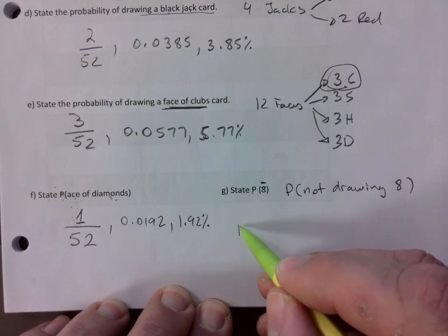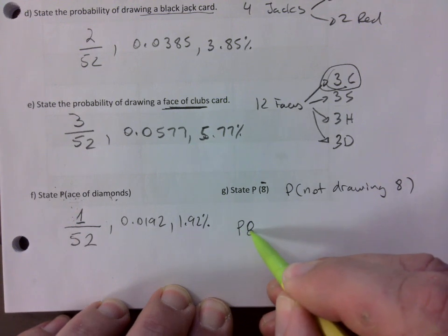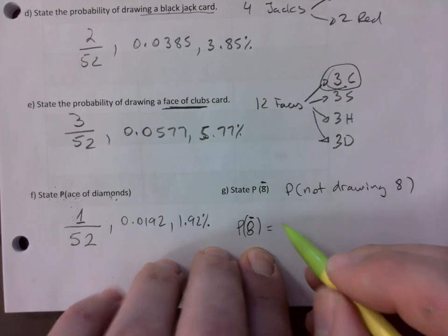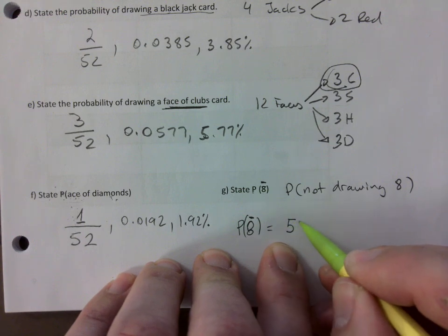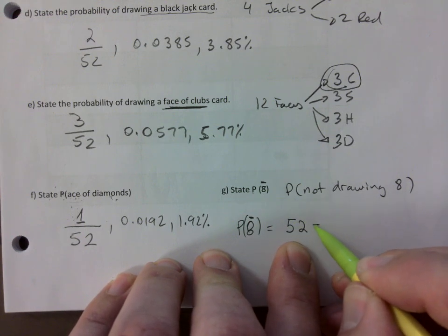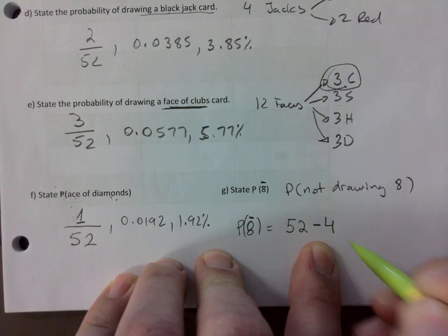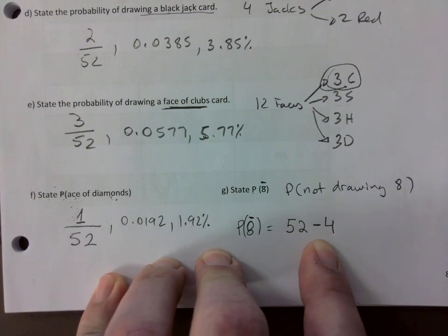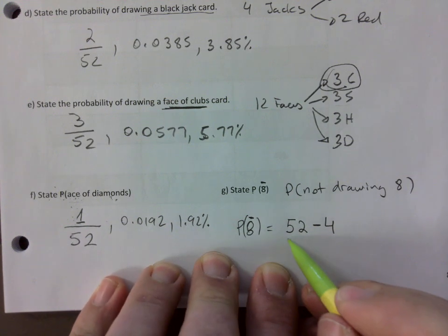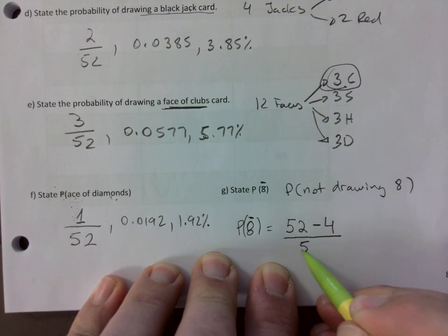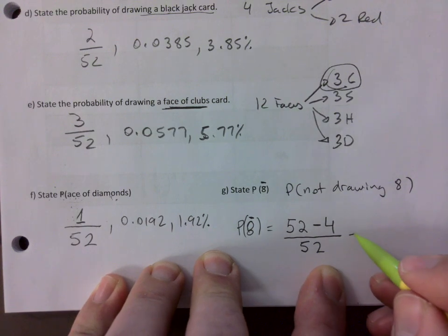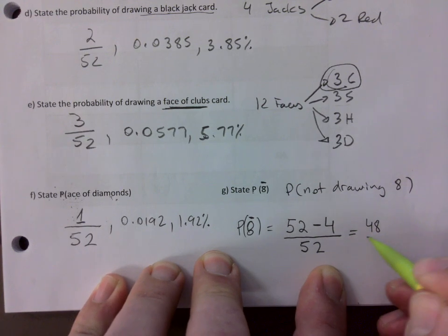I would like you to think of these 52 cards, and we have 4 cards that are 8s. Okay, 4 of them are 8s. So we take that away and we're left with 48 out of 52.